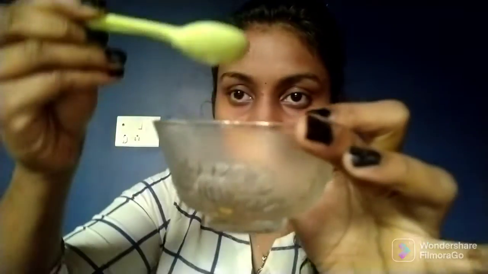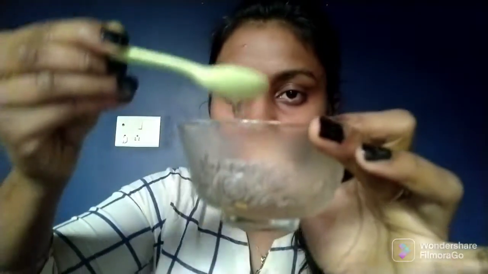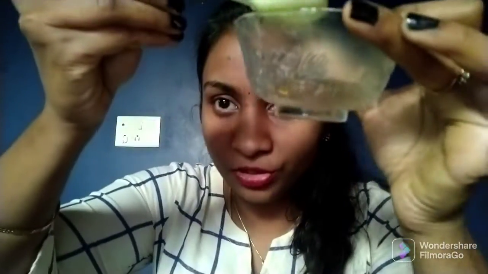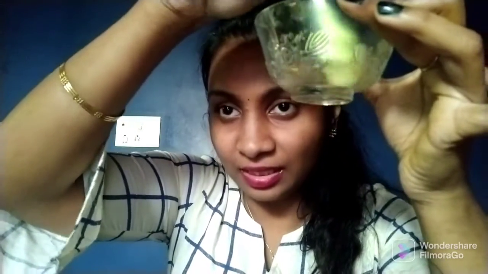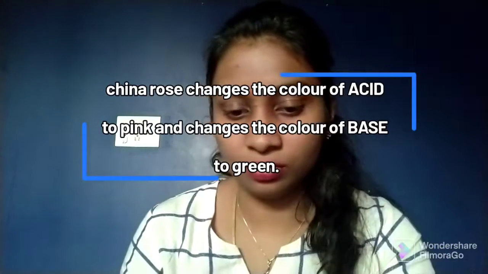It is not at all changing its color, right? Whatever color that solution has, it is not showing that color. It has neutralized the color of China rose.